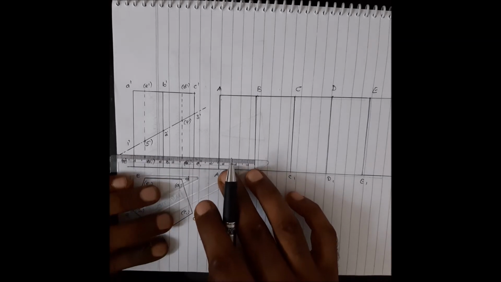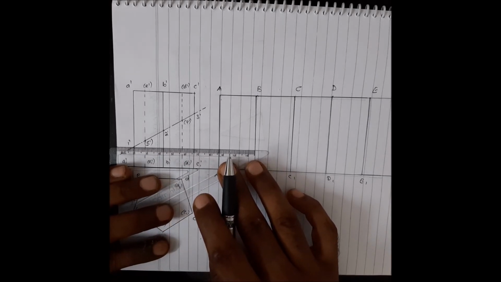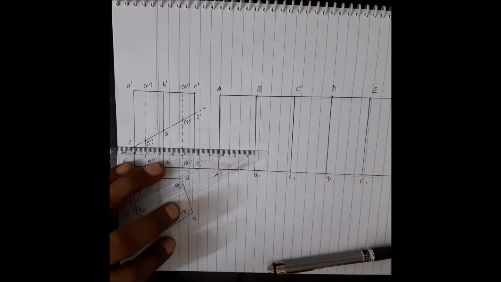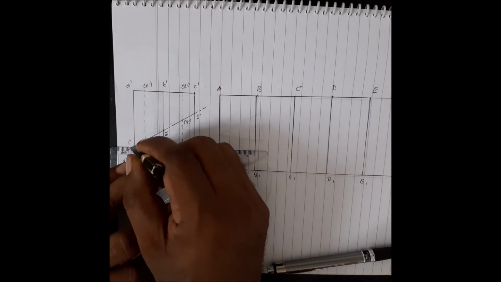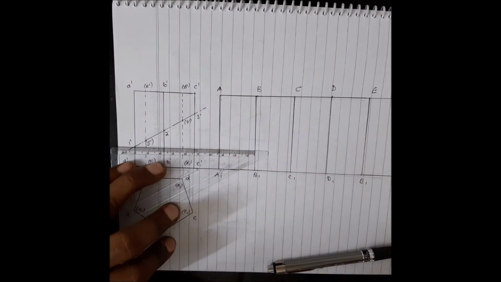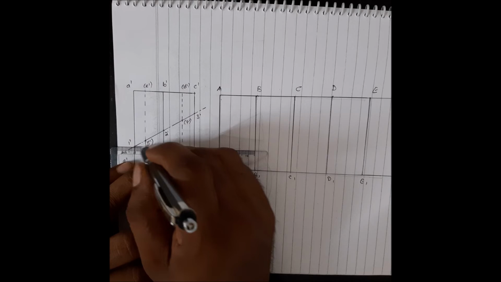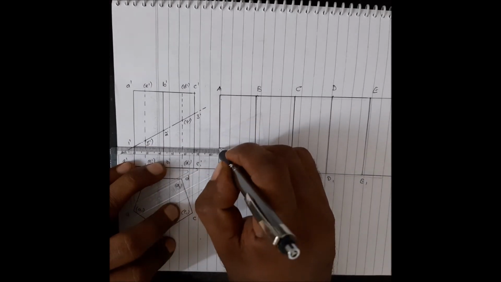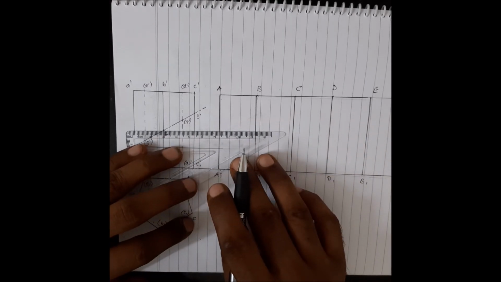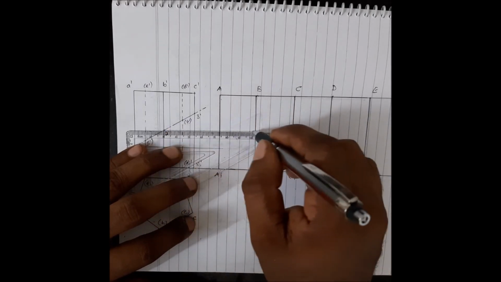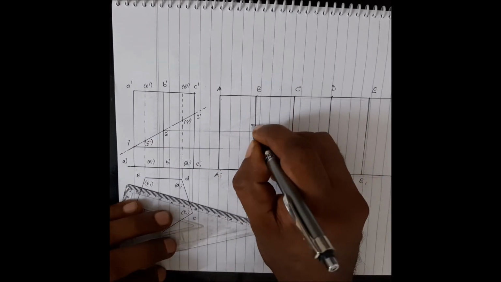To find out the section points, all you have to do is from 1 dash, draw a line parallel to the XY line until you get to A1. Similarly, BB1 is your 2. Draw a line parallel, that's your 2.